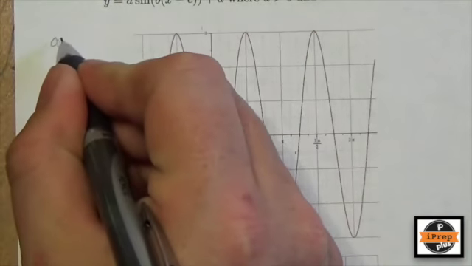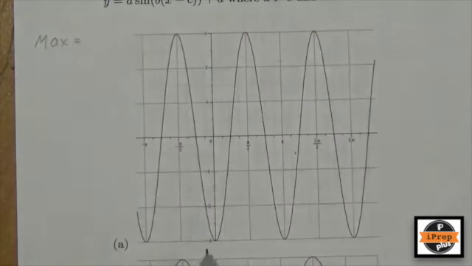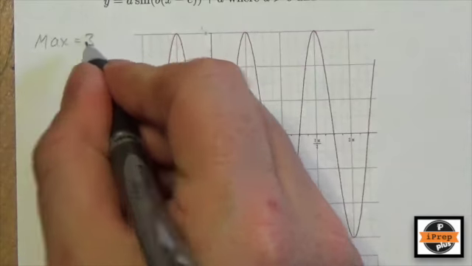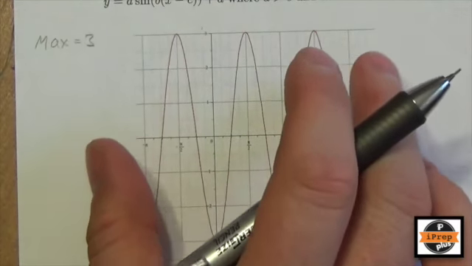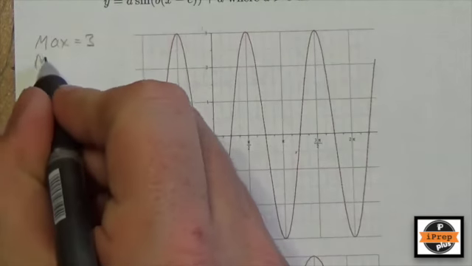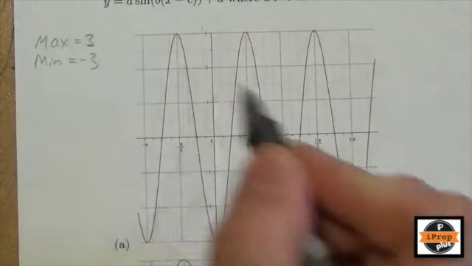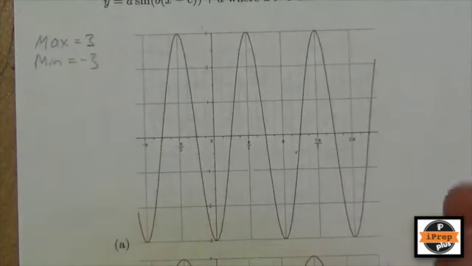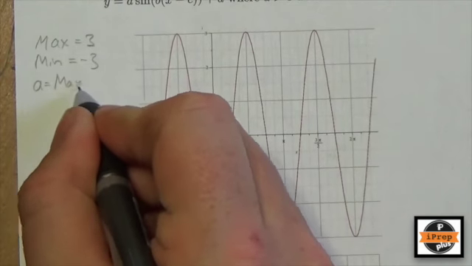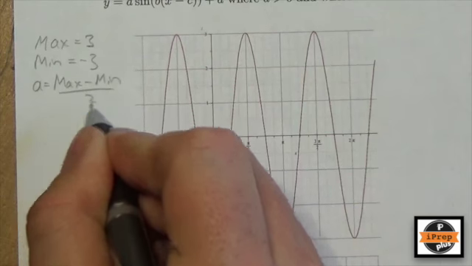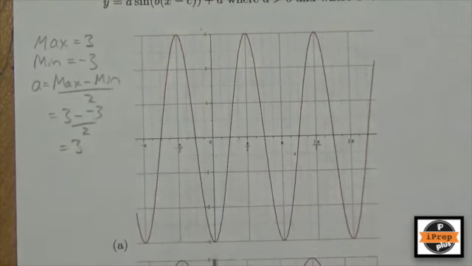For example, I need to know the maximum value of the graph, and I can read that off here, and it's going to be 3. Now I know it's maybe not entirely clear in the video, but in the workbook it should be a lot clearer. The minimum value is also fairly easy to read off. It's going to be -3. Okay, which means right off the bat I know that my A value, which is going to be my max minus my min over 2, will be 3 minus -3 over 2, or just 3.